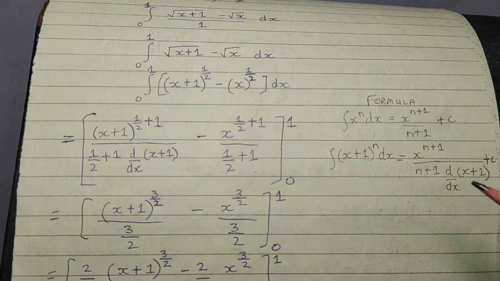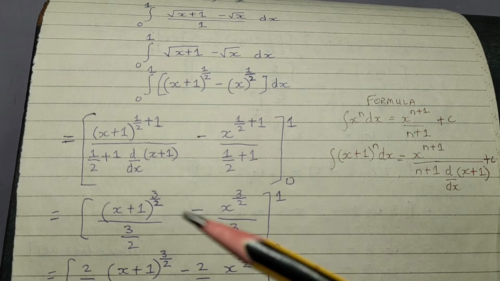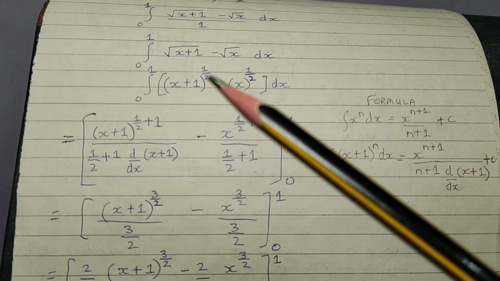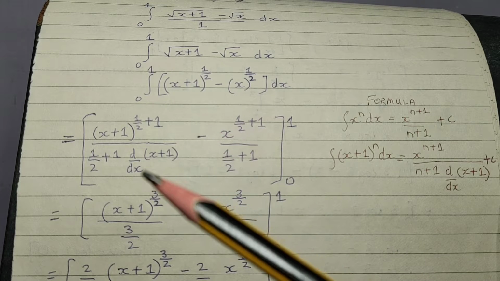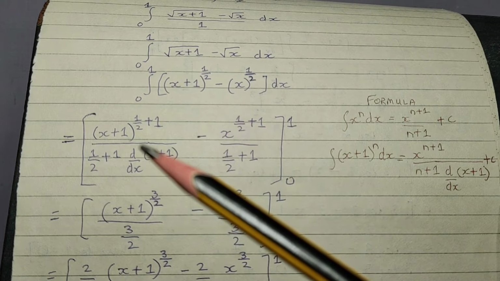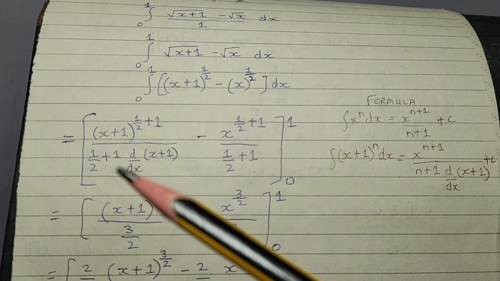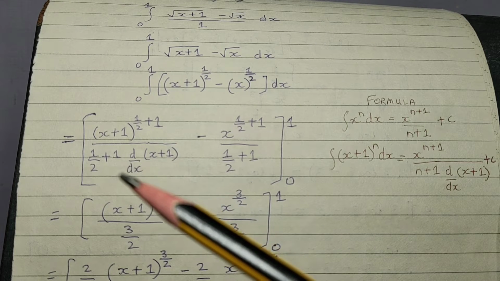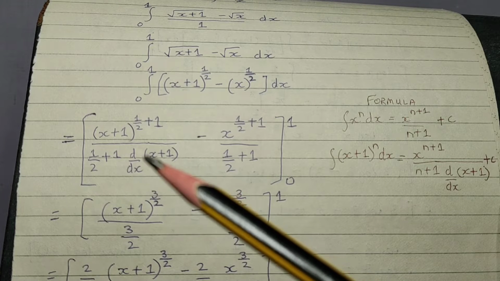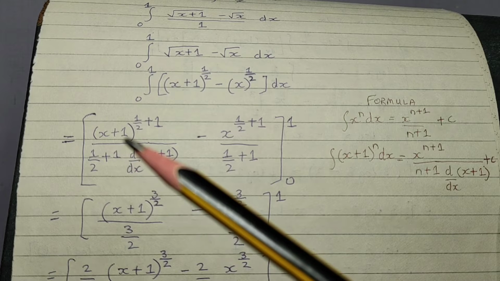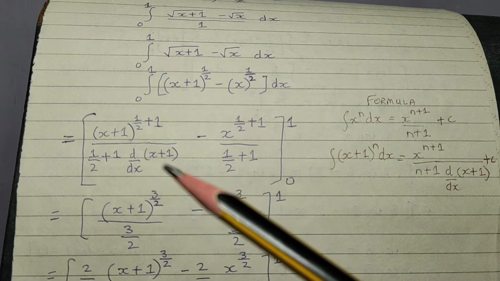Whatever term is there, you have to take the derivative. Okay, so you need to take the derivative of that term. Similarly, in this case, x plus 1 raised to half is a composite function. So, like a normal function, we will be doing x plus 1 raised to half plus 1, and the denominator also half plus 1, okay. And we have to take the derivative in the denominator. Derivative of what? The term. X plus 1, we need to take the derivative.